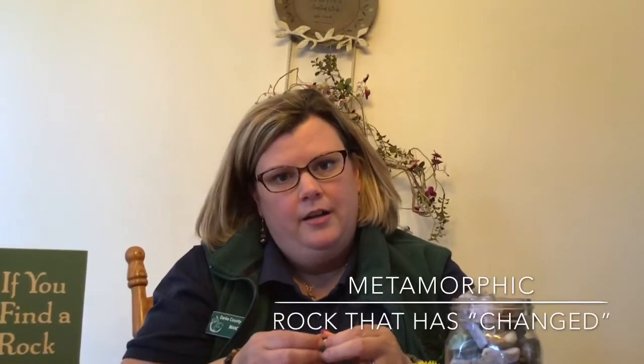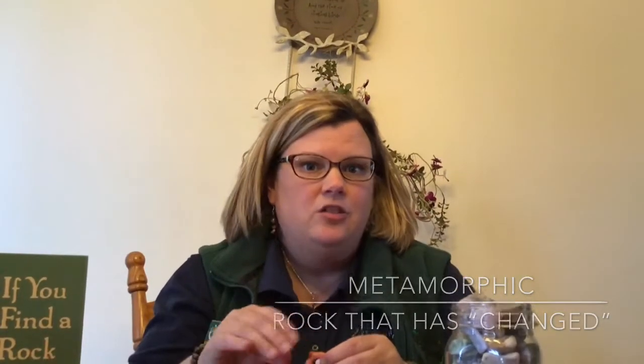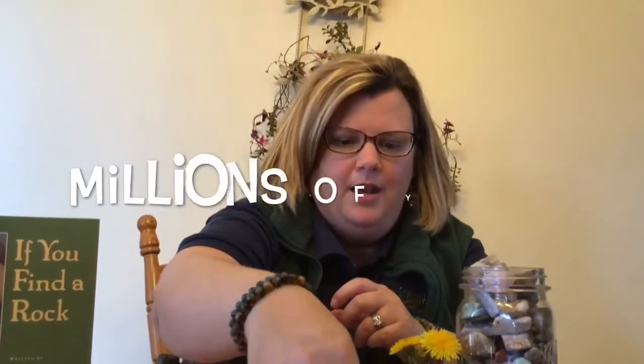The next step is to take the sedimentary rock and we're going to turn it into metamorphic rock. So metamorphic rock is a rock that's been changed. It's been changed by 3 factors. The first factor is heat, the second factor is pressure, and of course the third factor is time. And when we talk about geologic time, it's not hours or days, it's many years.